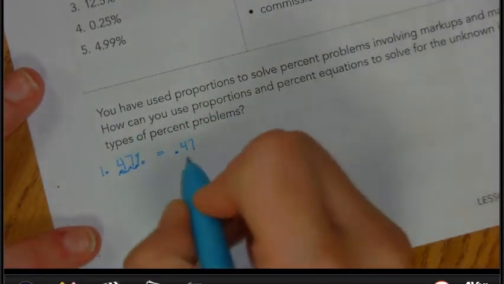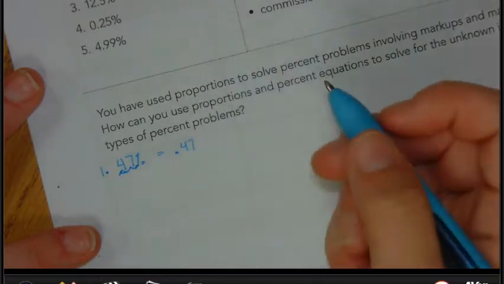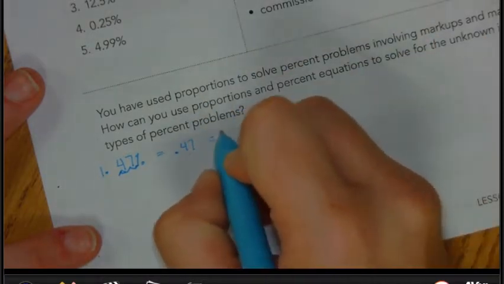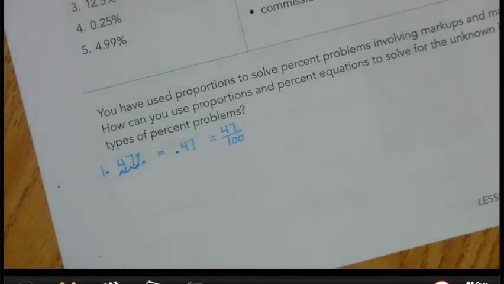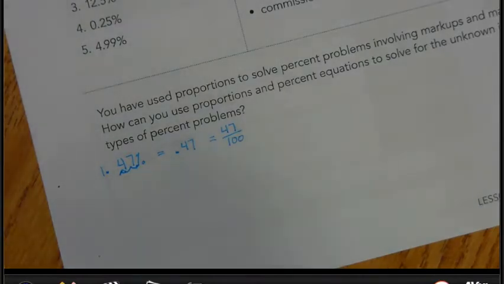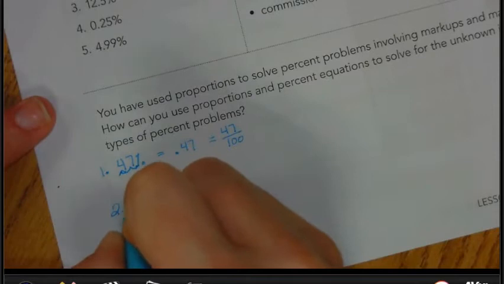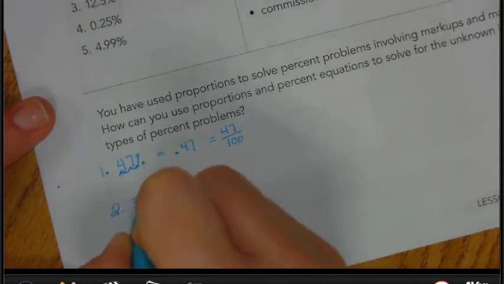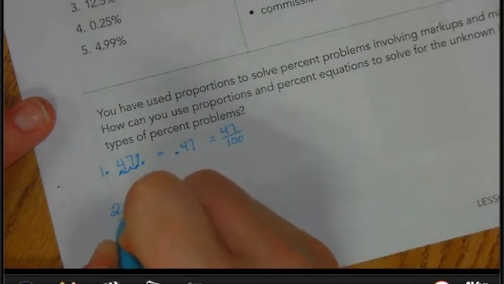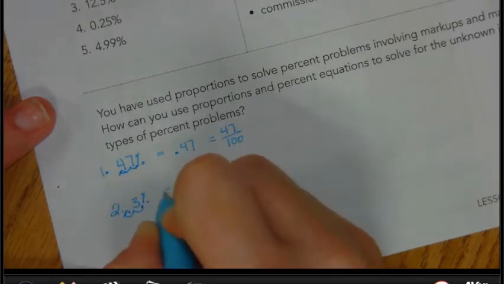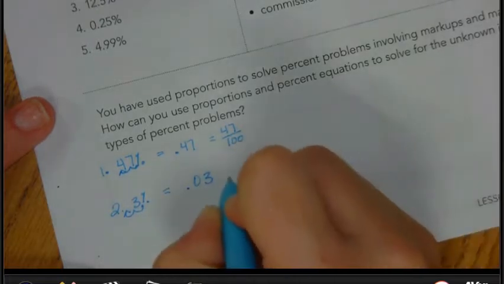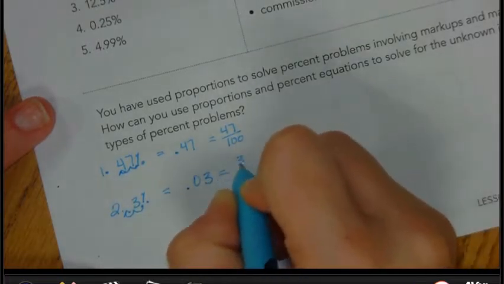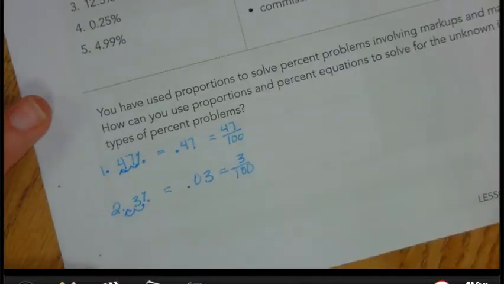Then to turn this into a fraction, I see that my furthest number out is in the hundredths place, and I'm going to have 47 over 100. Okay, and that cannot reduce, so I'm going to leave it alone. Now, number 2, that is 3%. Now remember, I said I'm going to take my decimal and I'm going to move it 2 times to the left no matter what. And anything that looks like a blank is going to be placed as a 0. So it's going to be 0.03 or 3 over 100.